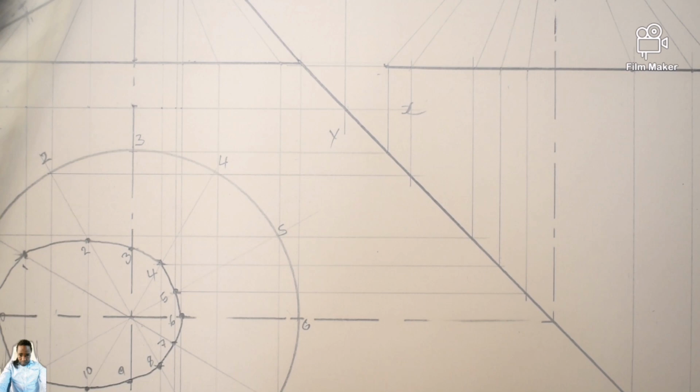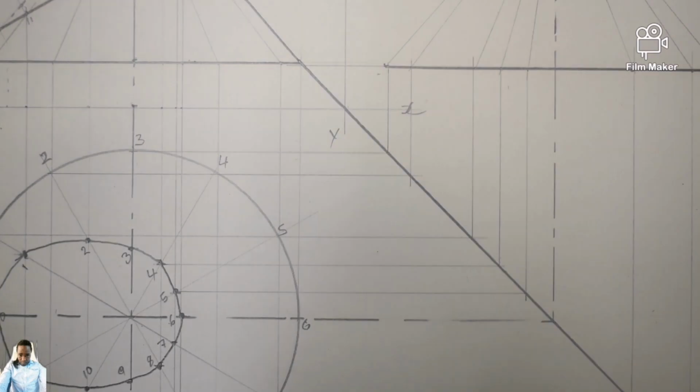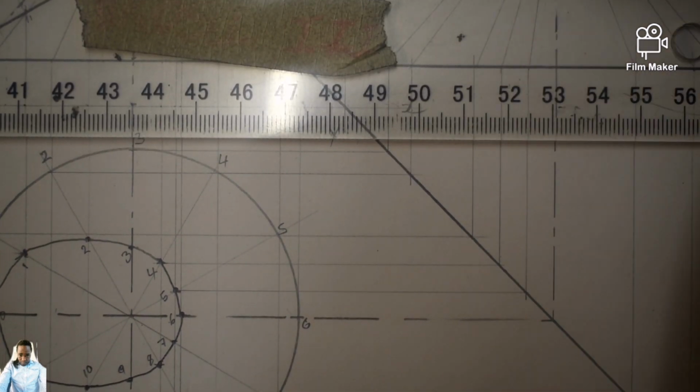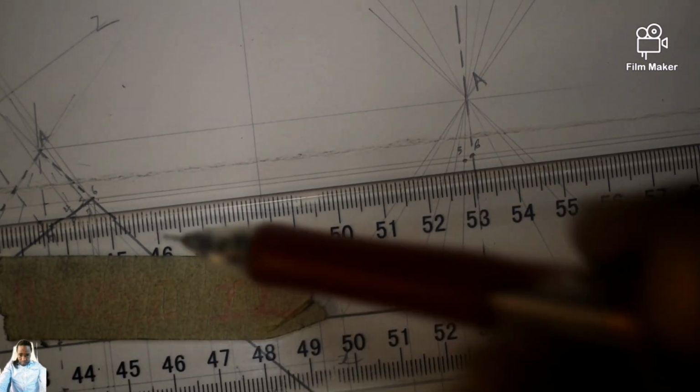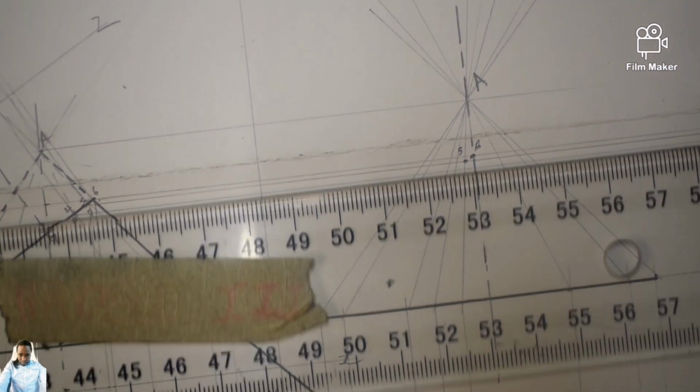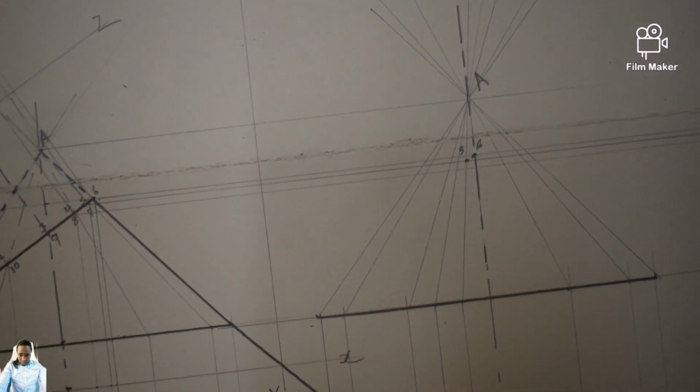There it is. So 5, 4, which is in line with 8. So which is this one. There by my front view, which is this one, isn't it? There you go. So it's giving me 4.